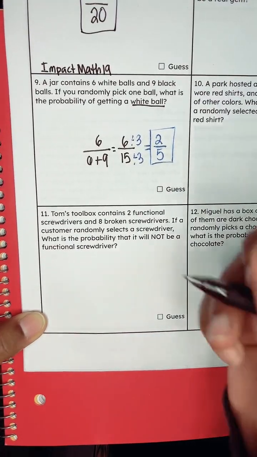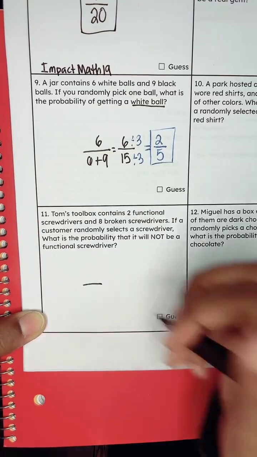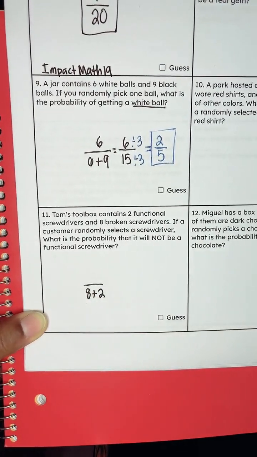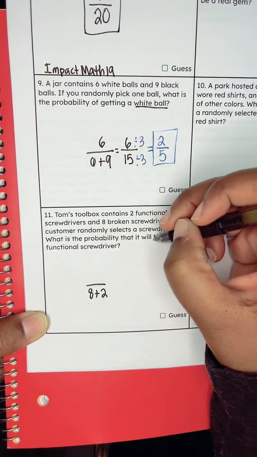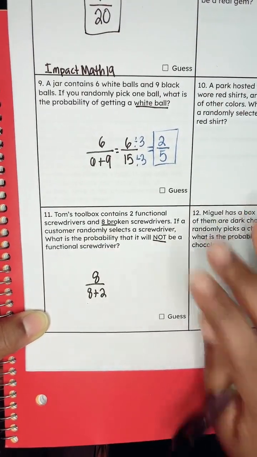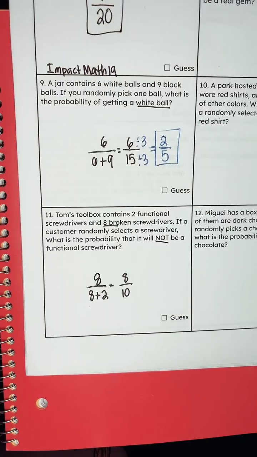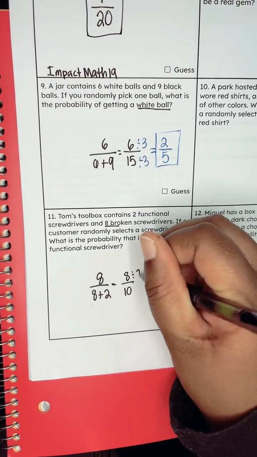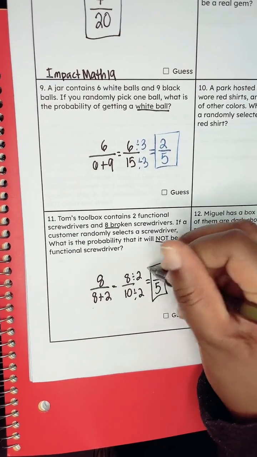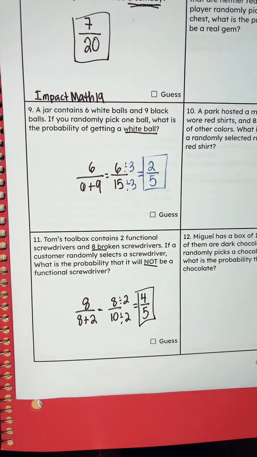So good. So we're going to do, let's see. So our total of screwdrivers, period, whether they're broken or if they're functional, how we get that total is we do 8 plus 2, okay, to find our total number of screwdrivers. Then it's saying will not be a functional. So if it's not functional, that means we have 8 broken that we're focused on. Okay. So we have 8 over 10. And then we see if we can simplify. We have even over even. So we know we can simplify at least by 2. And then we get 4/5. And that is our beautiful answer. I would say that this is like 8th grade.